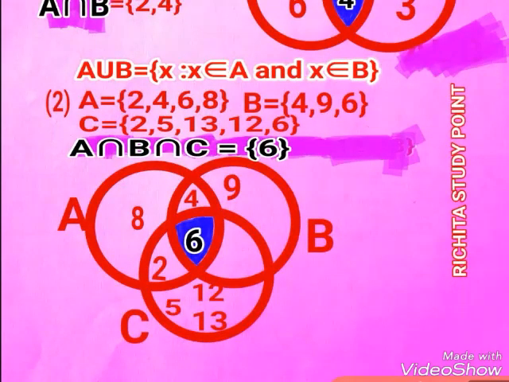We have made a Venn diagram for this. The blue shaded portion represents A intersection B intersection C.